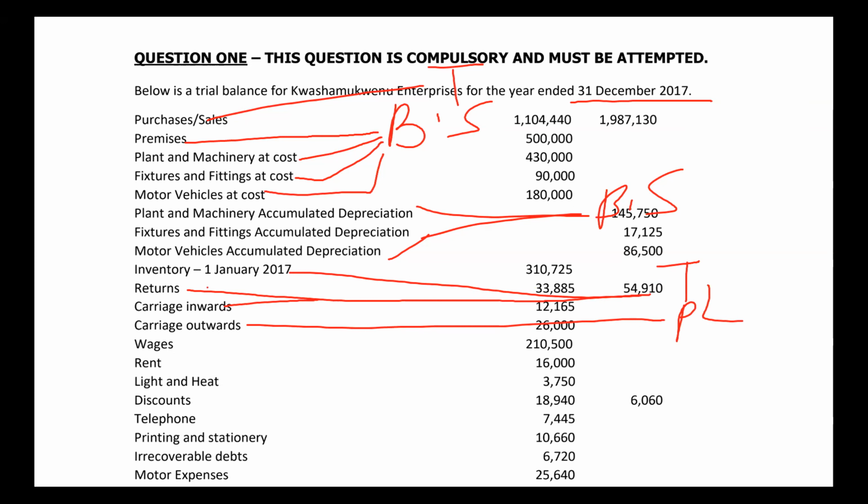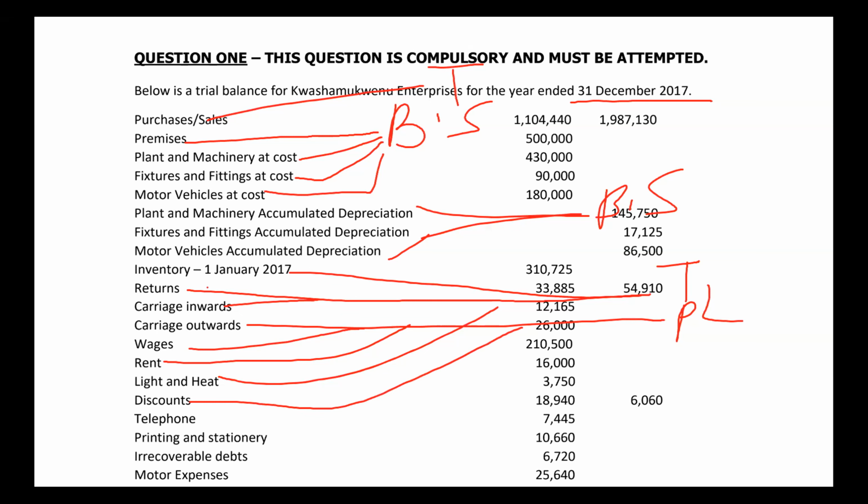Wages, rent, lighting and heating, the discount allowed, not the discount received. The discount that you allow goes as an expense if you allow a discount. But this time around, you have the discount that has been received and the discount that has been allowed. One thing that you should understand here is which one is the discount received and which one is the discount allowed. Right?